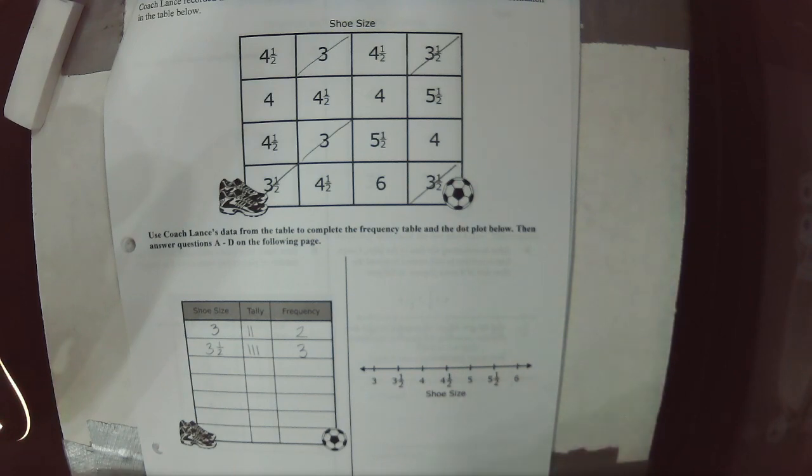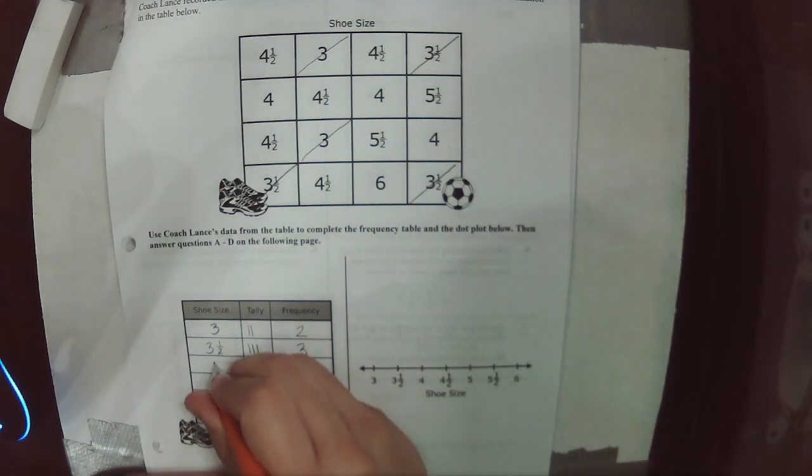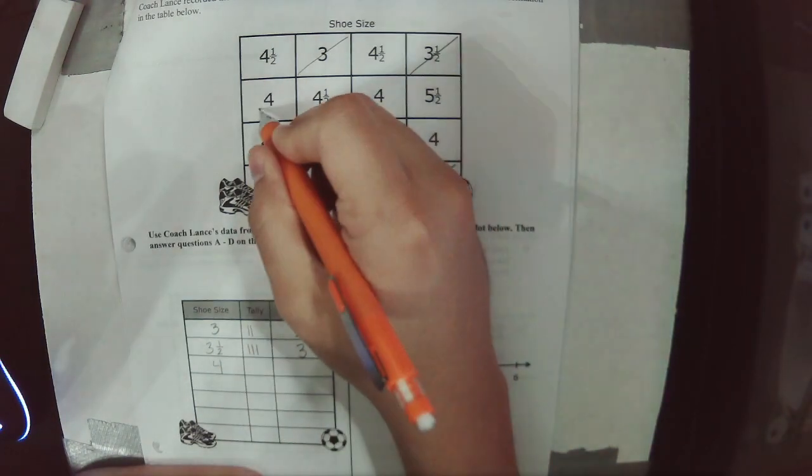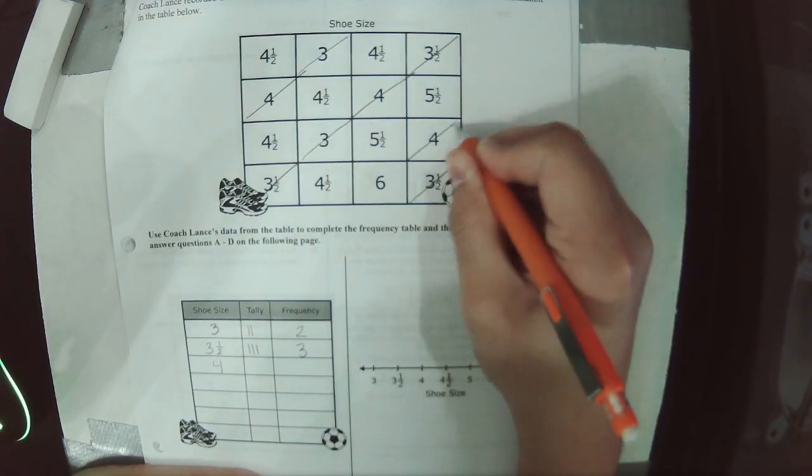I'm going to move on to the next shoe size, which is 4. And who can tell me, if I look at my table, how many players wore a size 4 shoe? Kylie, how many players wore a size 4 shoe? Three. 1, 2, 3.